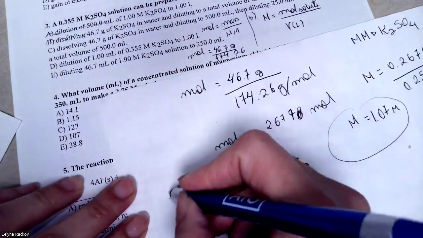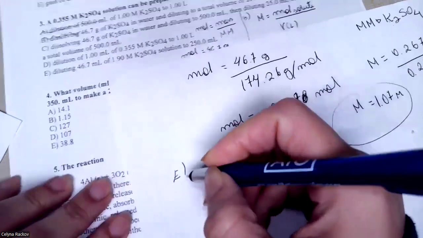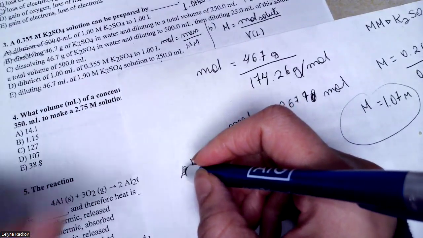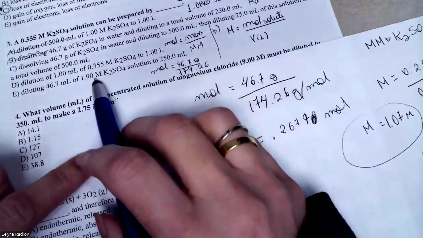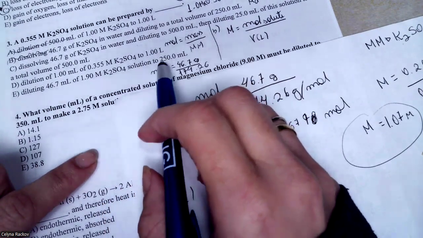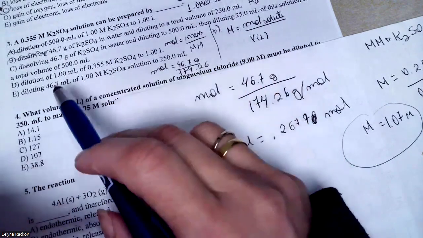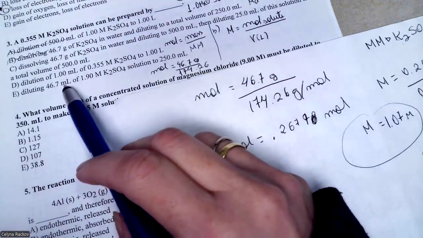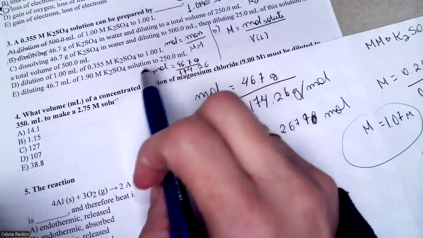The E option here says diluting 46.7 milliliters of 1.92 molar potassium sulfate solution to 250 milliliters. So here it's not talking about mass, right? It just talks about volume and the molarity here.